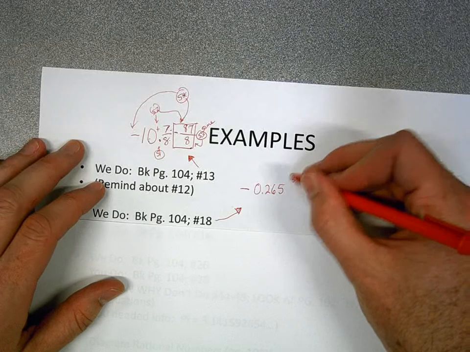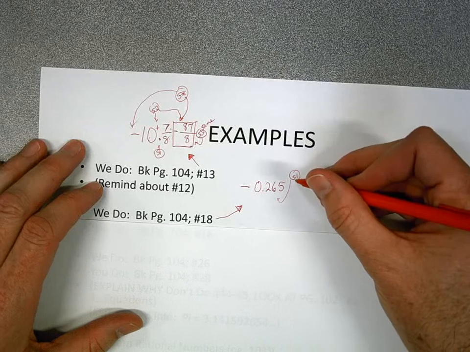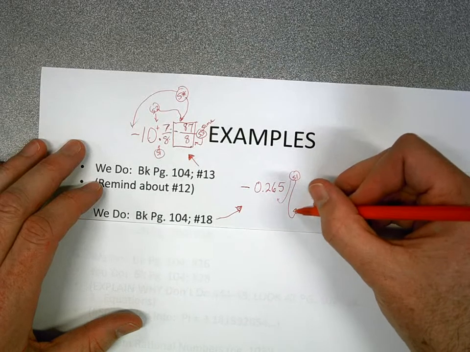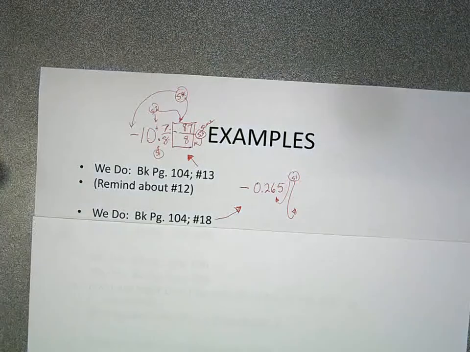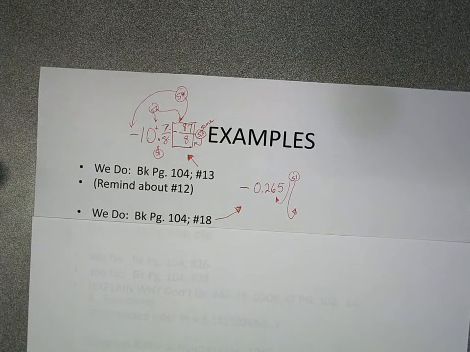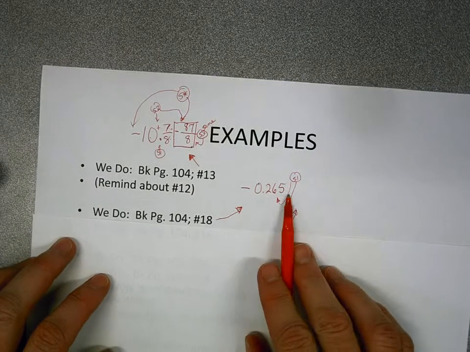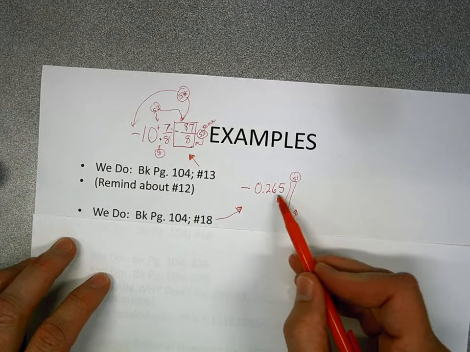Step 1 is always probably the easiest: get the denominator. If you are good at knowing your place value, and it's right up on our wall as a reminder, then you will be able to say this out loud and know exactly what your denominator is. For example, it is negative, then you say the number to the right of the decimal, 265, and then remember this right here is your thousandths.